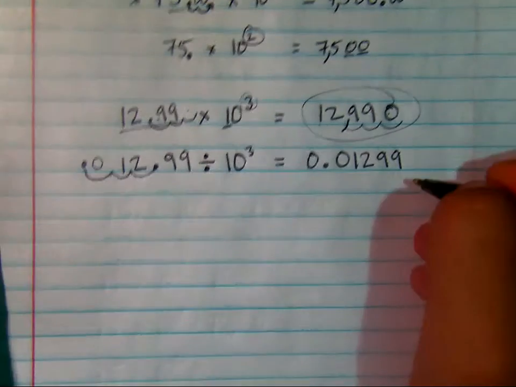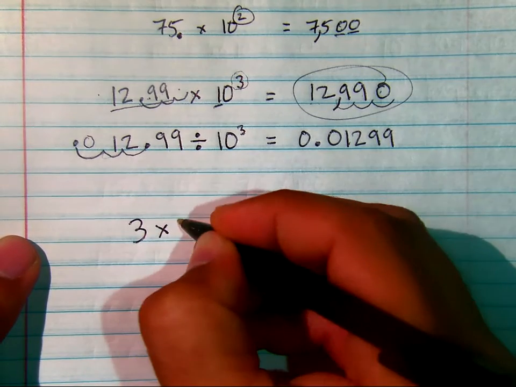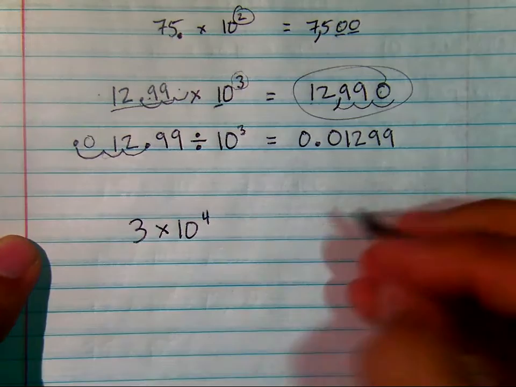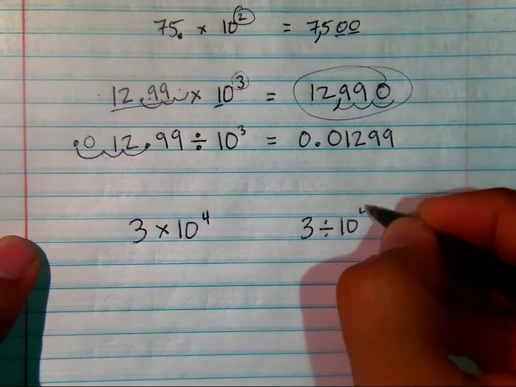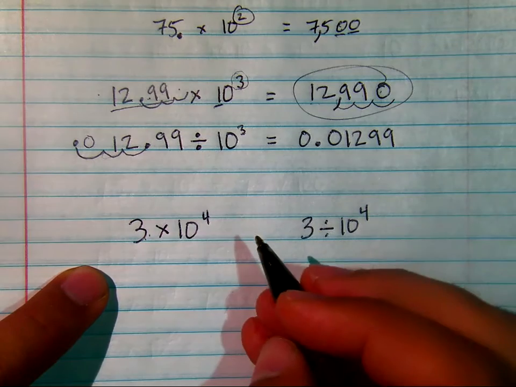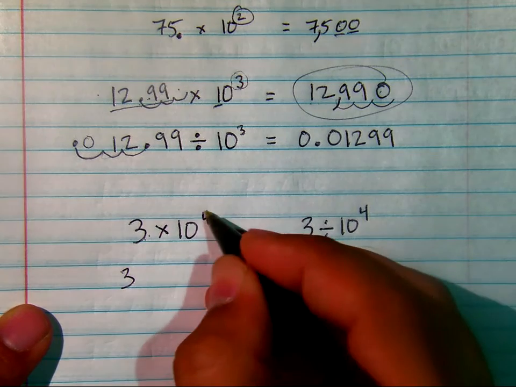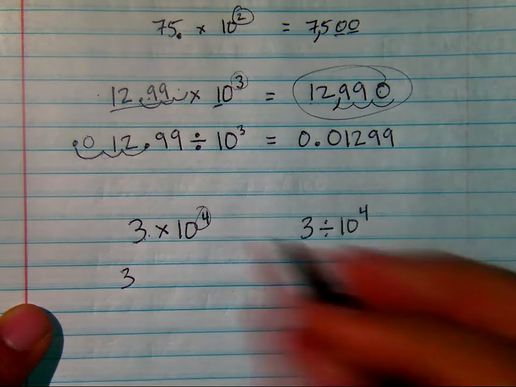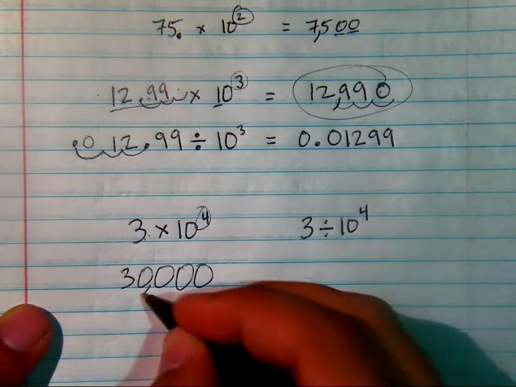Now, let's just look at one more example. 3 times 10 to the power of 4, and 3 divided by 10 to the power of 4. While this 3 does have a hidden decimal, we had learned in part 1 that we would just need to add 4 zeros. 1, 2, 3, 4. We're done. That's the answer, 30,000.